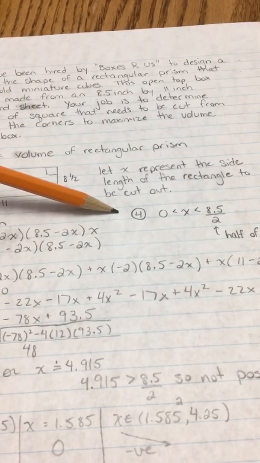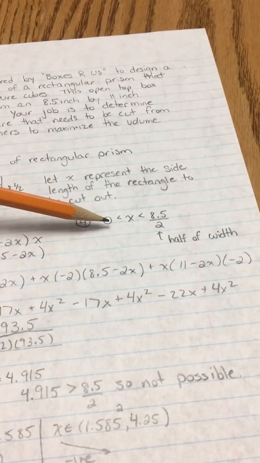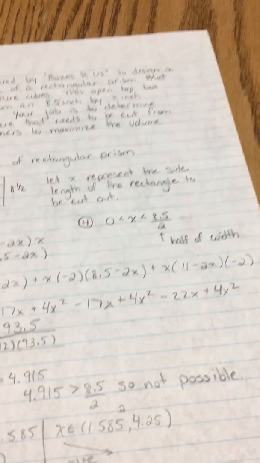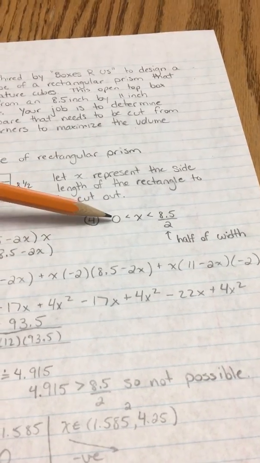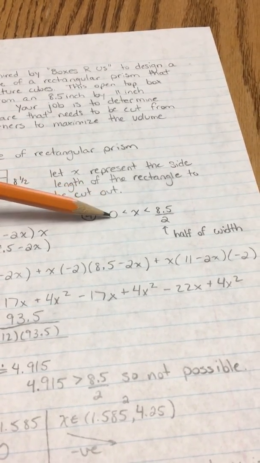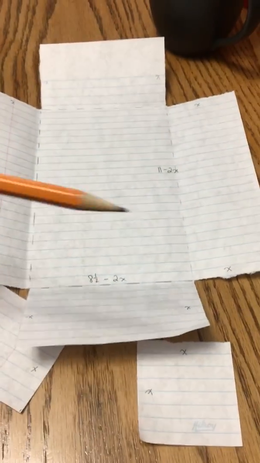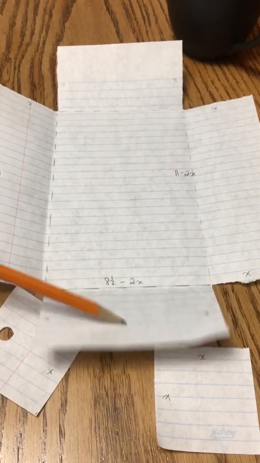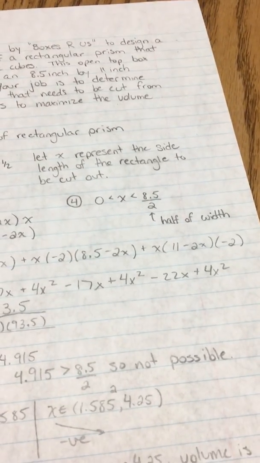So step 4 is to identify the constraints or the restrictions on the variables. It's important to note that obviously if you cut too much out, you're going to go over the side of the paper. You're not going to have any base of this box left. So you have to make some sort of cut. So x has to be bigger than 0, but x has to be less than 8.5 divided by 2. And that's because if you cut out too much from either side here, you're going to end up with no paper left. So we can't make a huge cut from both sides and not have any base left. So that's where I got the 8.5 over 2.